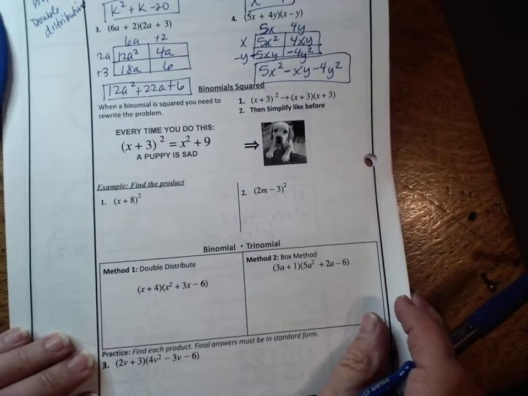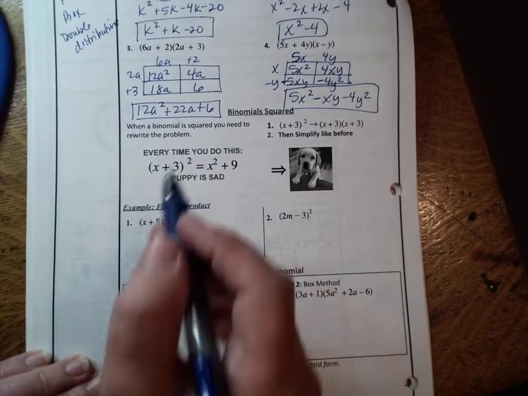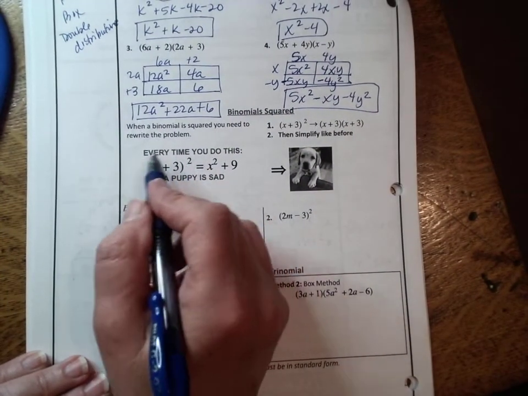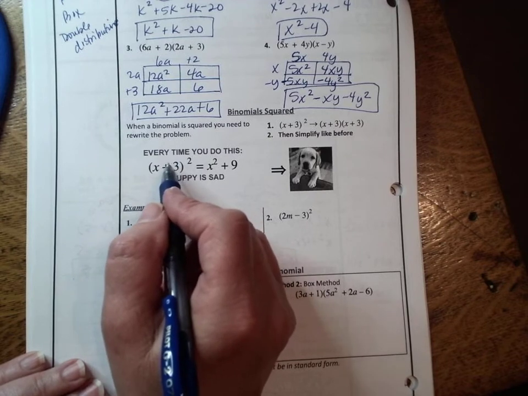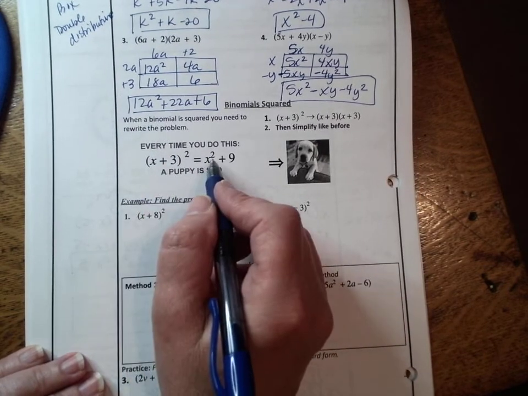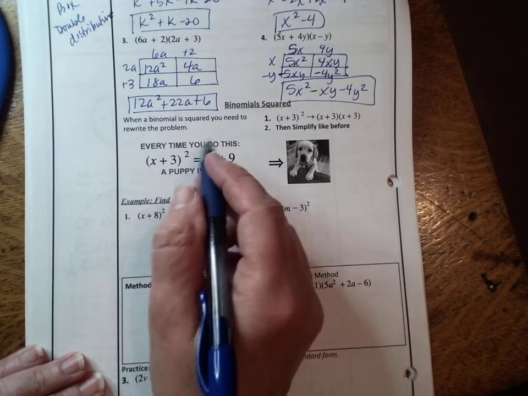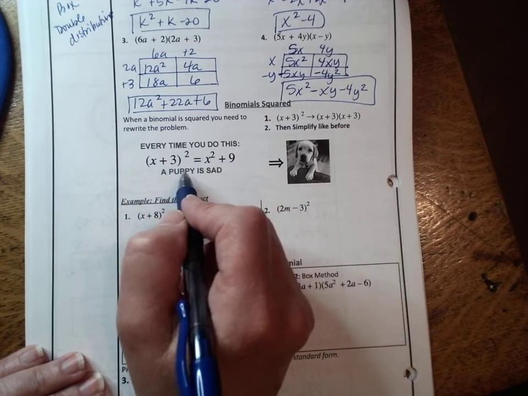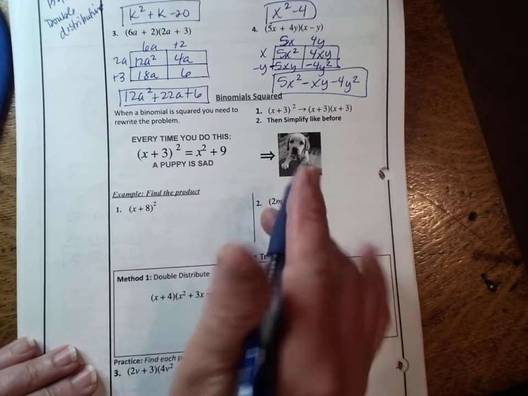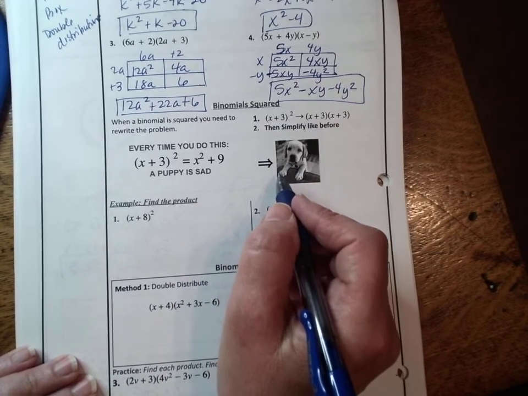Okay, now, here's what we're going to look at. I always give this problem, and I ask people to solve it or simplify it out. And this is what they do. They just do, okay, x squared plus 9, and they're done. Well, every time you do this, a puppy is sad. This is from the high school, and I don't know what they mean by that, but they're like, oh no, don't be a sad puppy.